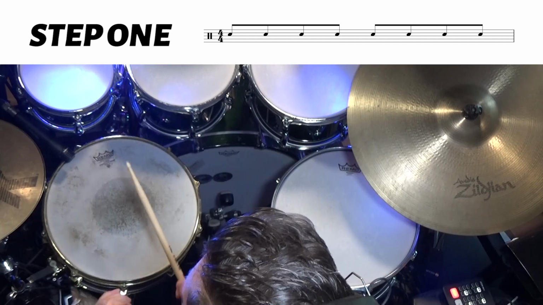Okay, we're going to start really simple, just playing 8th notes. They last for half a beat each. 1 and 2 and 3 and 4 and.